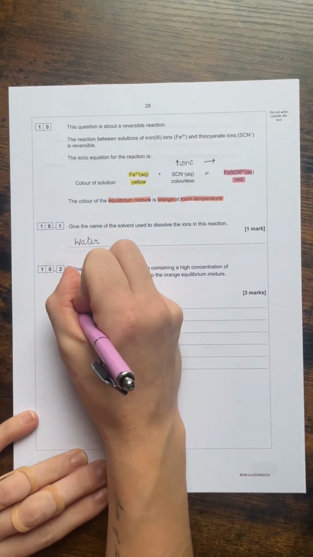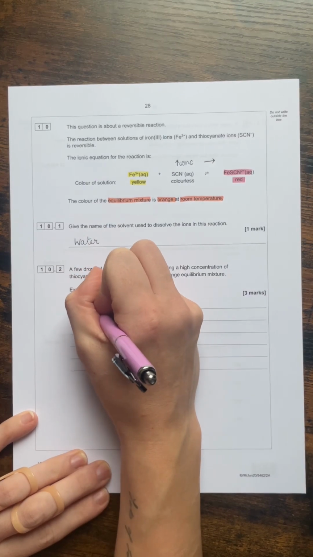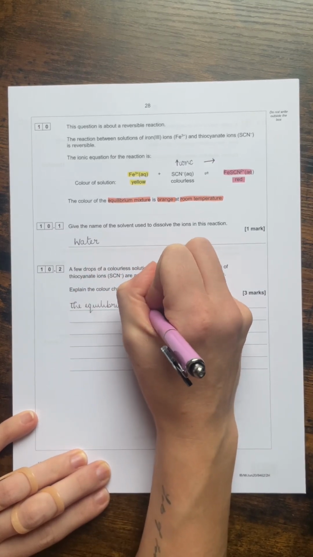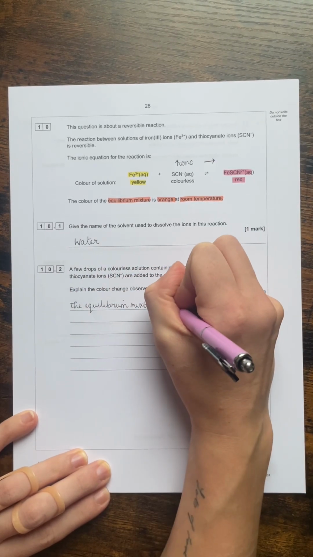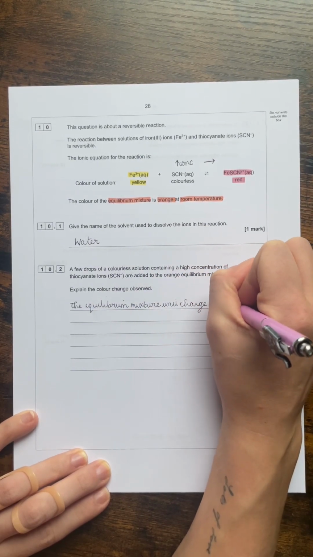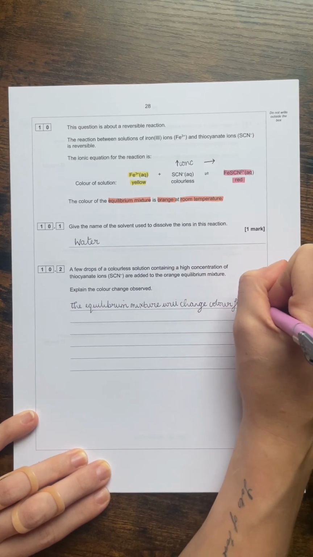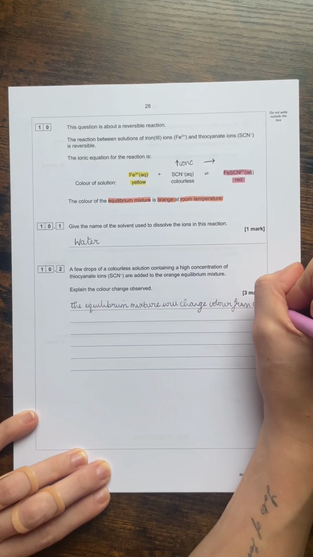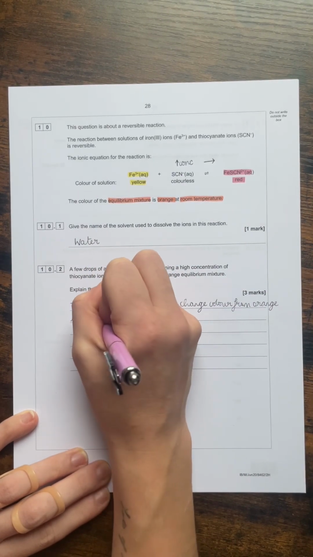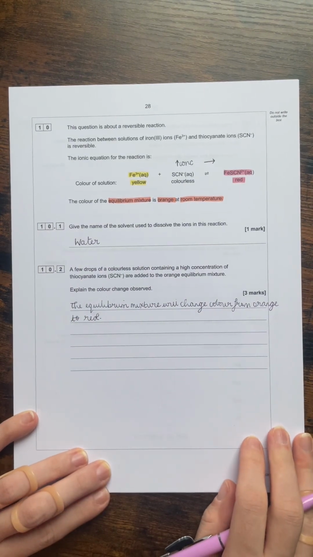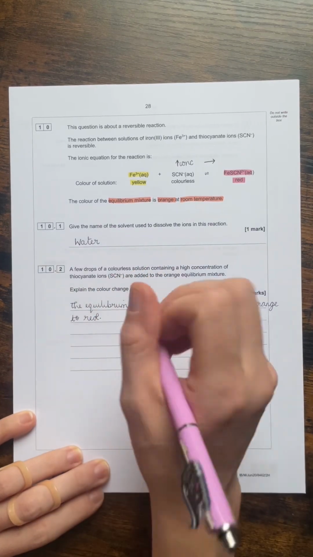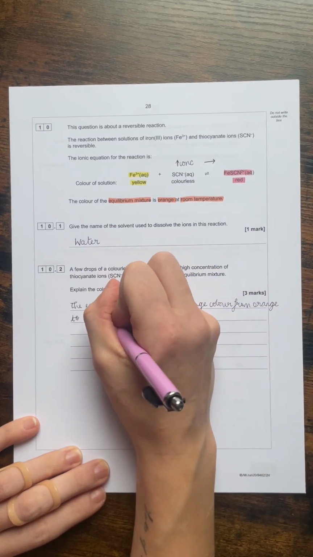So the equilibrium mixture will change colour from orange to red. So that's going to be 1 mark for saying what the colour change is. Now we're going to have to explain why. So the equilibrium mixture will change colour from orange to red.